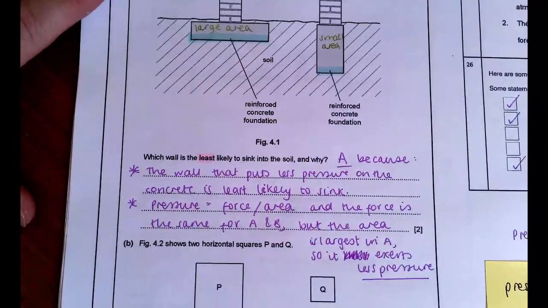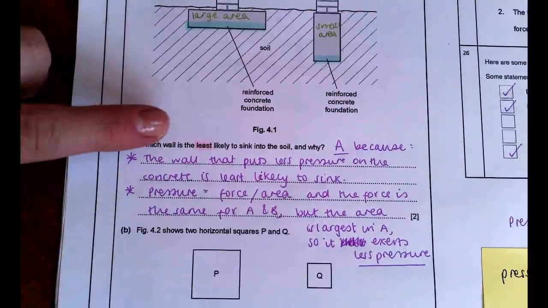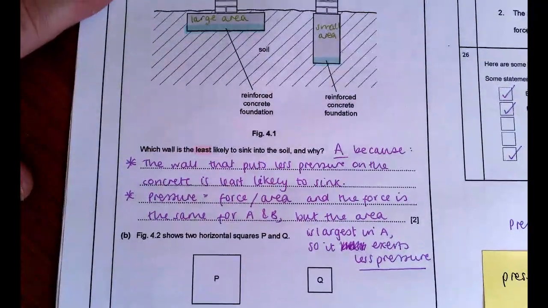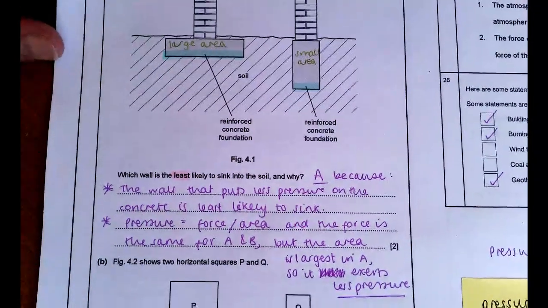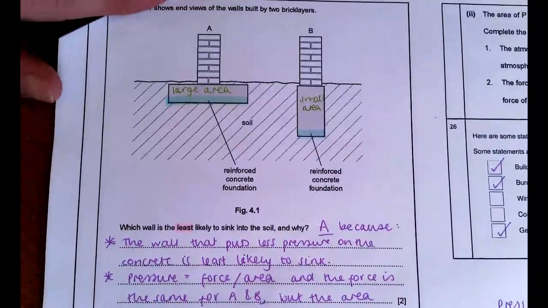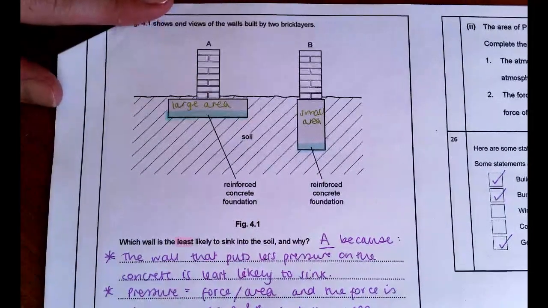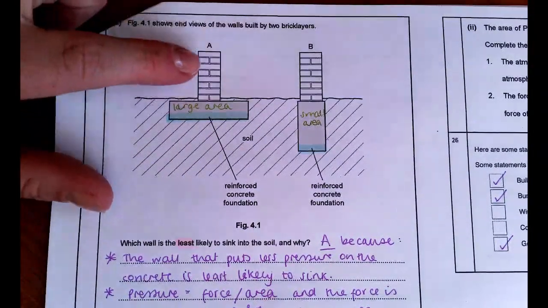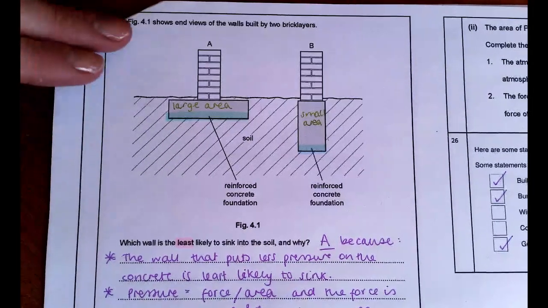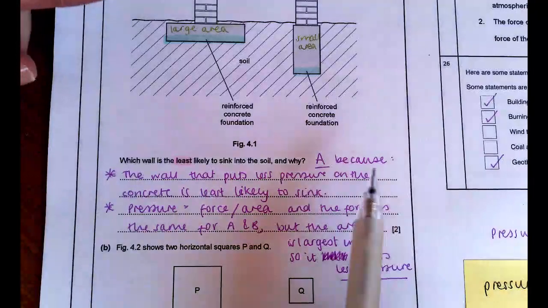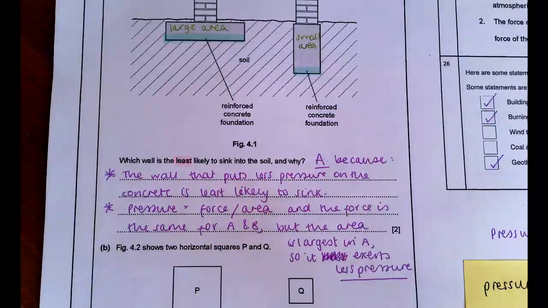The question asks you, which is least likely to sink? Lots of you told me which ones are more likely to sink, and you weren't wrong, but it doesn't answer the question. Okay, so we have to have a little look and think which one is least likely to sink. Hopefully just from your life experience you can see that A is more likely to stay where it is. So you get 1 mark for getting it right and then 1 mark for explaining.